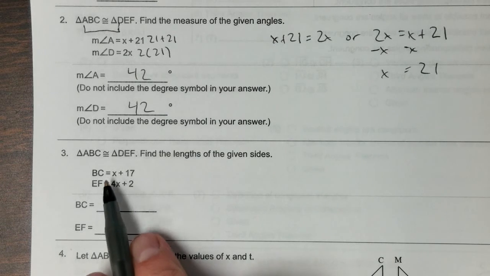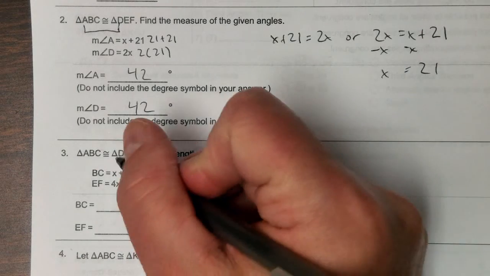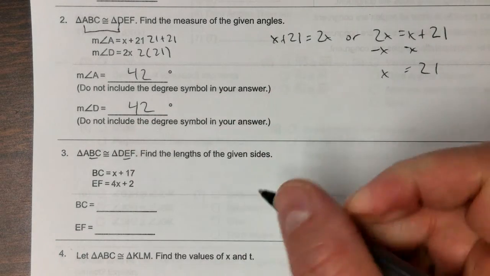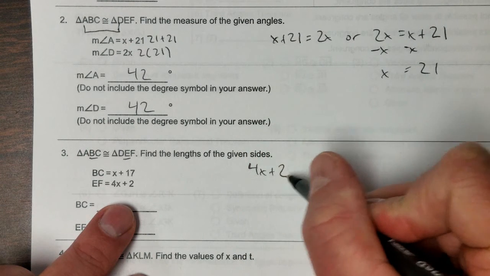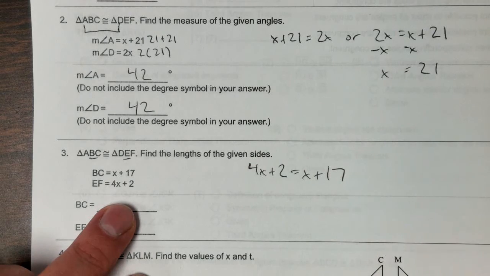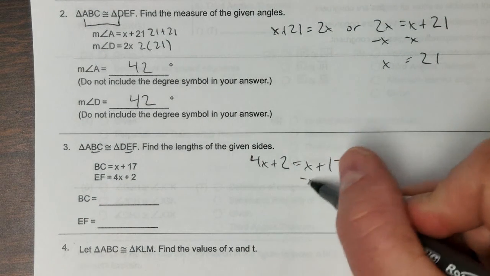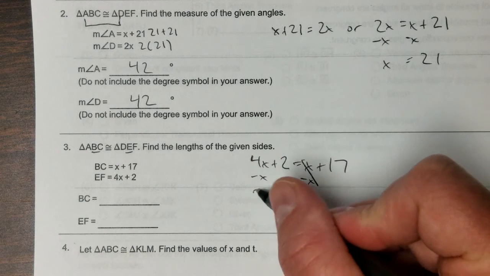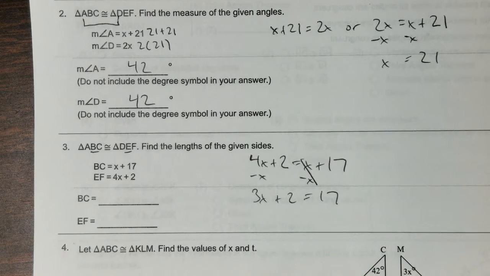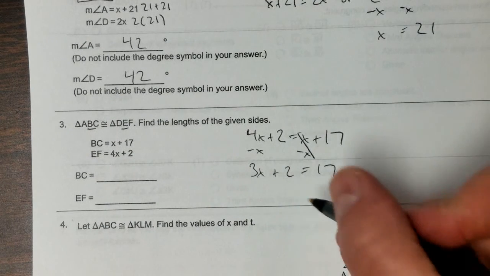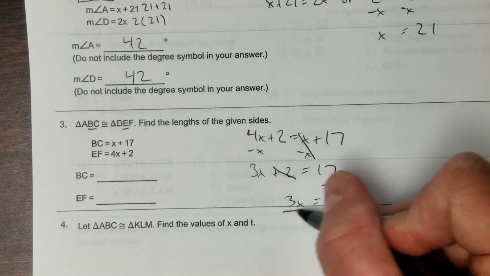Okay, on this one, it's BC, which are the last two, to EF. So again, you set these equal. I'm going to put 4x plus 2 equal to x plus 17. Then I subtract x. 3x plus 2 equals 17. Then we're going to subtract 2, so we get 3x equal 15.